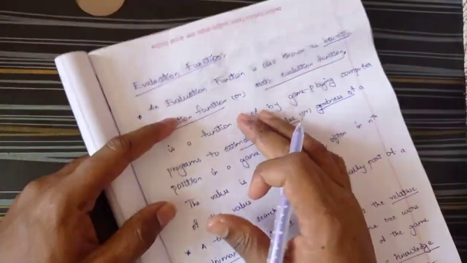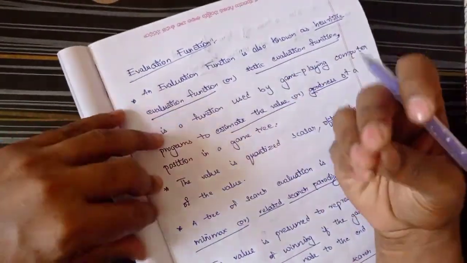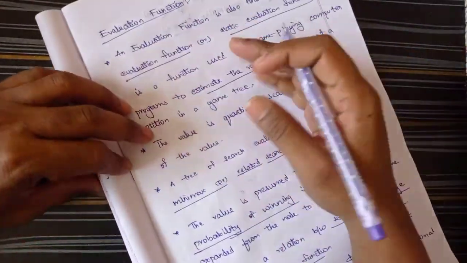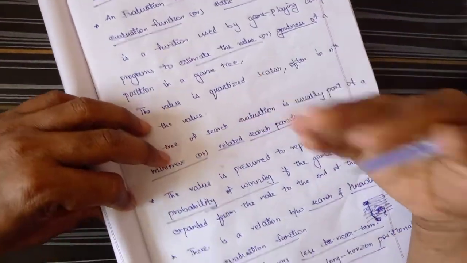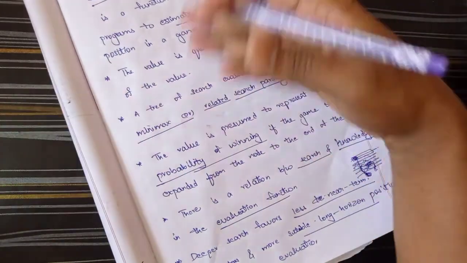So let us recap now. What is an evaluation function? An evaluation function is nothing but trying to find the goodness or the value for a particular level. Based on your depth as well as the knowledge you have, you will be trying to get the probability of winning or losing. That is what we have seen here.